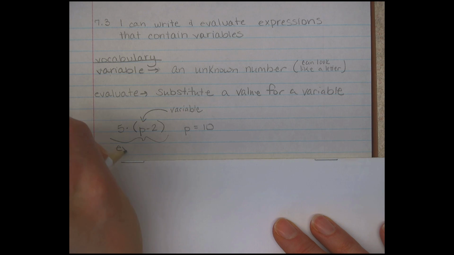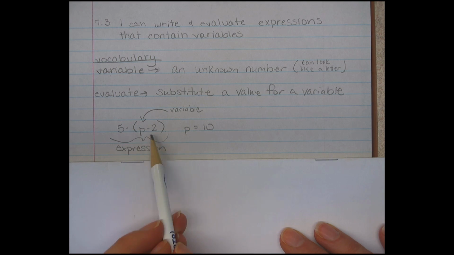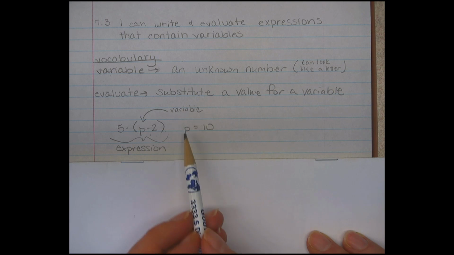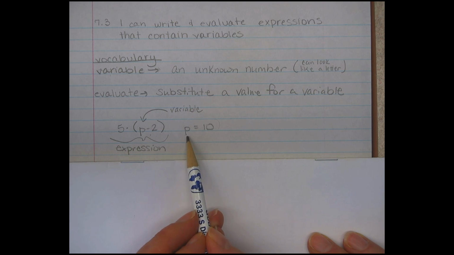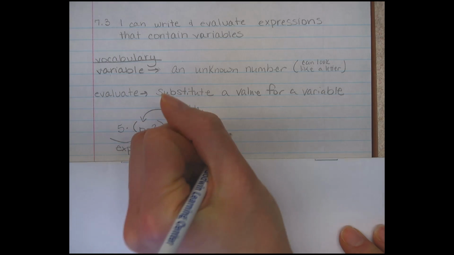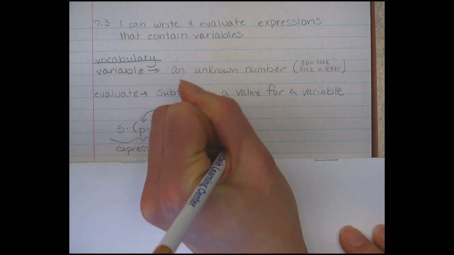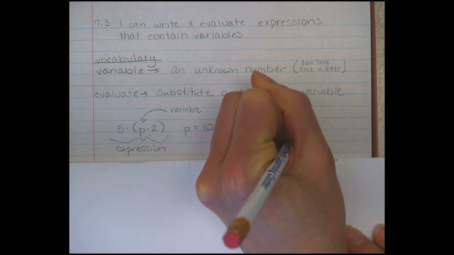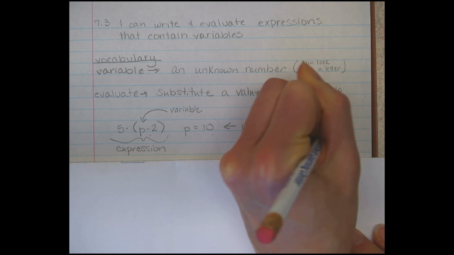And remember, it doesn't have an equal sign, it's just expressing the different symbols and numbers here. So this new part is right here, we have the letter P equals 10, and so that is what we use to evaluate. And we'll give you some examples on how to actually evaluate these in just a second.